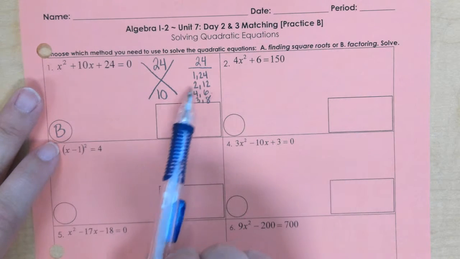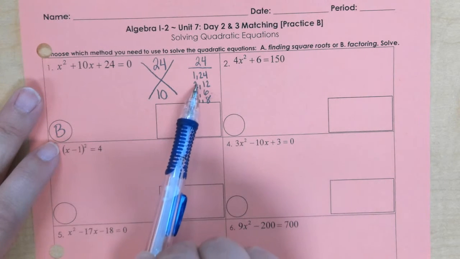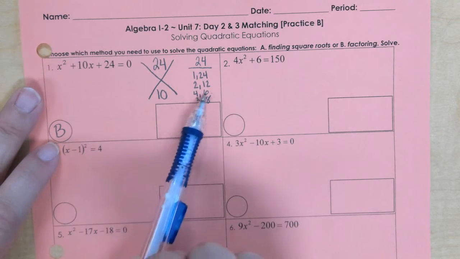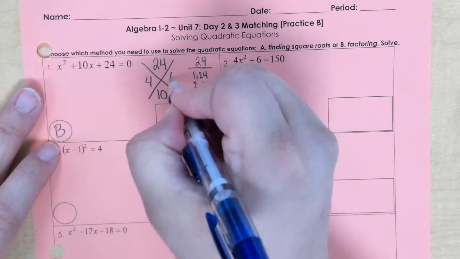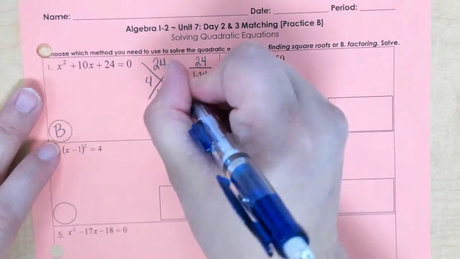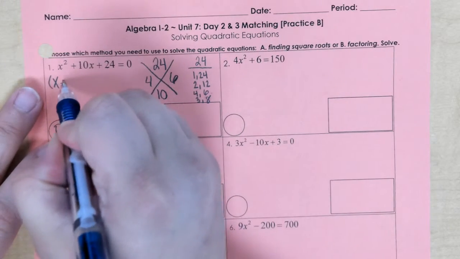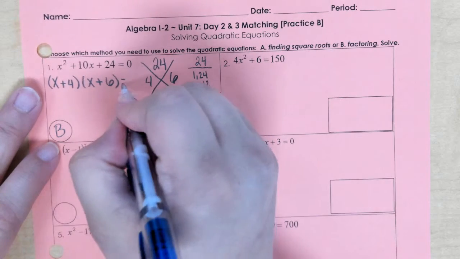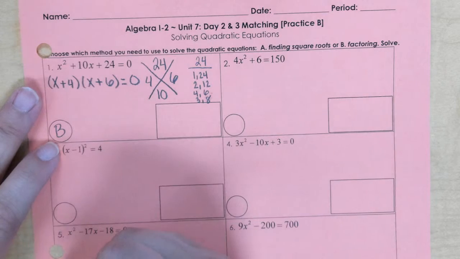So 12 minus 2 makes 10, but I don't want to use that because we don't have any negatives here, and that would make a negative 2. If I add 4 and 6, I get 10, and everything there is positive. So we have x plus 4, x plus 6 equals 0.